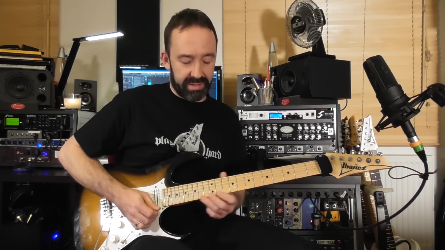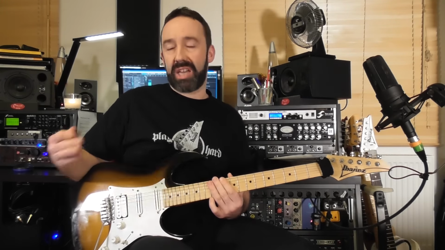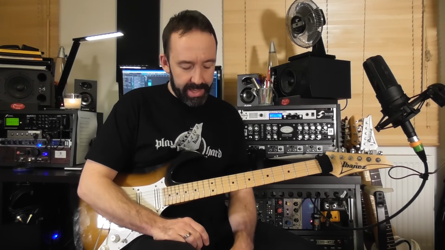And this is how the lick starts. I just play the flat 9. And this is actually a wrong note, but it doesn't matter as long as you resolve it well and you play at a certain speed. When you play at a certain speed, the listener won't recognize that you play a wrong note. So don't be afraid of using wrong notes.